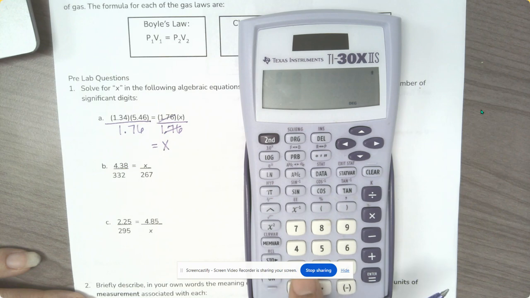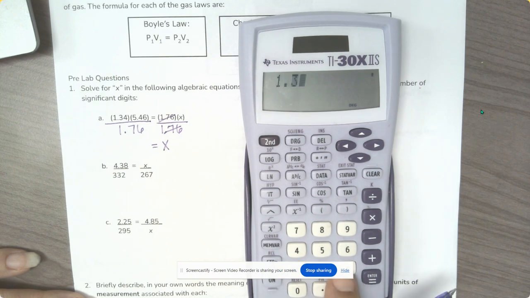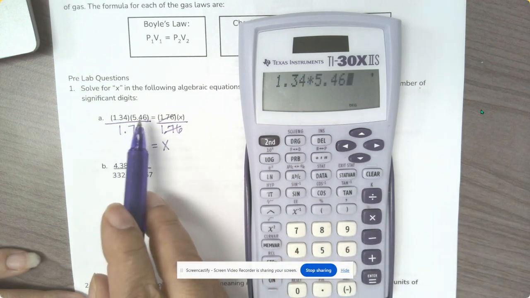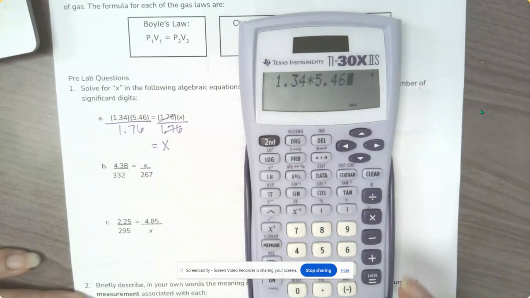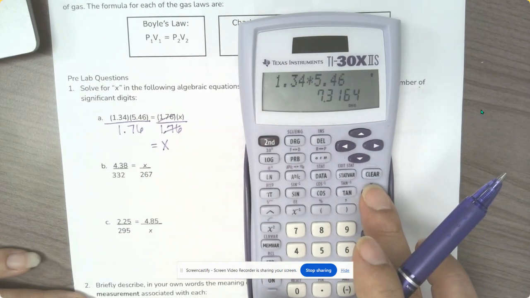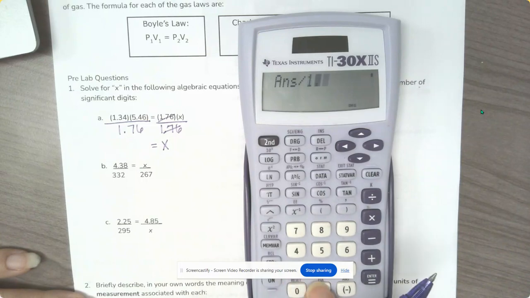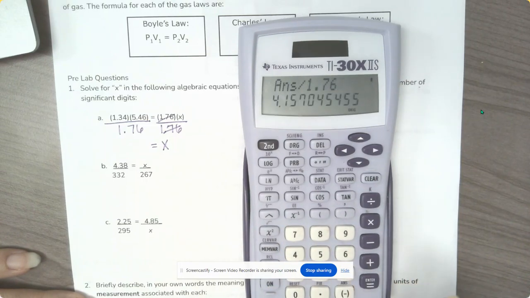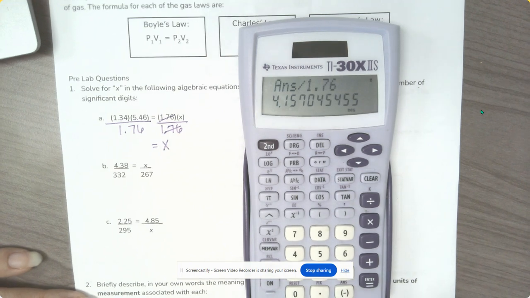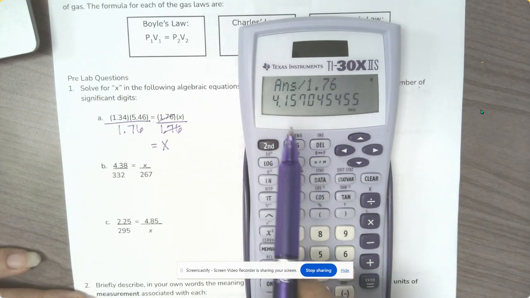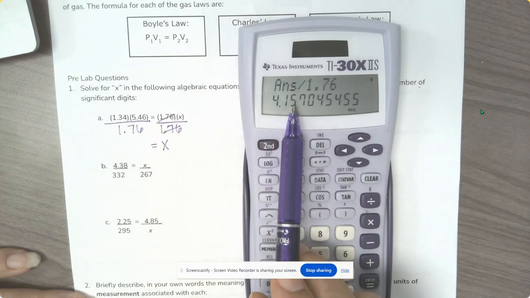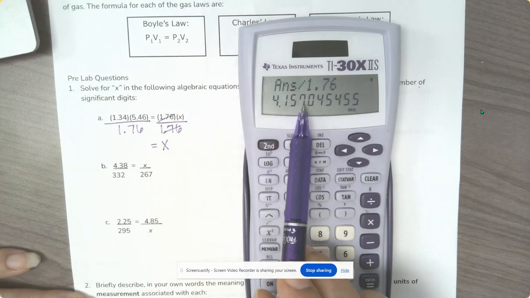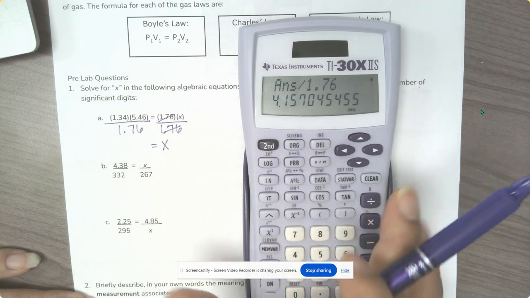Okay, so if I take 1.34 and I multiply it by 5.46, when they're in parentheses like that, it just means you're multiplying. I like to hit equals here, and I'm going to divide it by 1.76. And that is how we get x. So I would round this to 3 digits. So I would round it to 4.16. So this 5 is going to round up to 6 because that 7 is 5 or more. So we add one more.